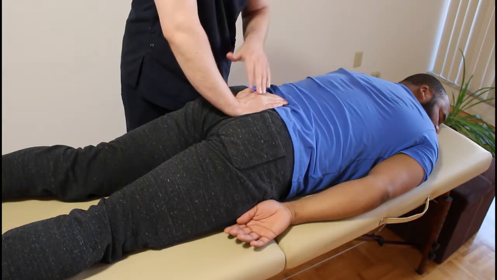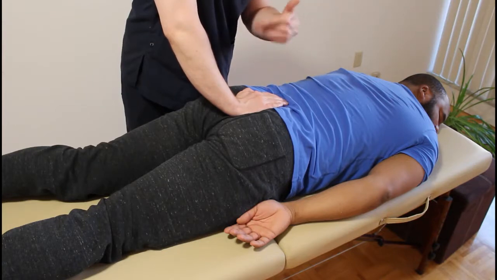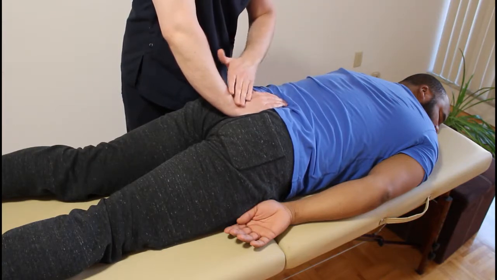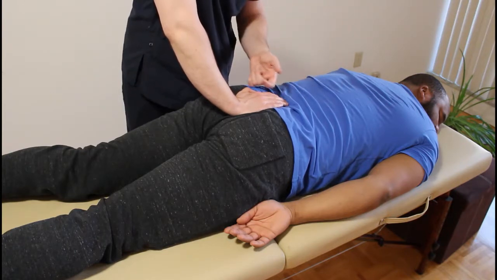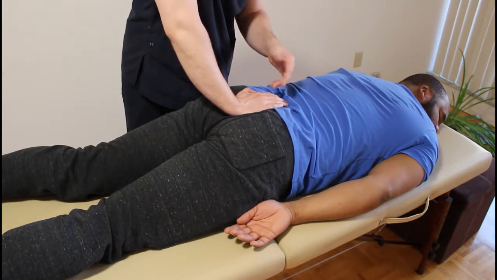Now one of the things that we want to consider, with this concept of get as much as you can touch, is we want to mold to the topography, or to the rises and the falls and the changes in shapes of the person's body.